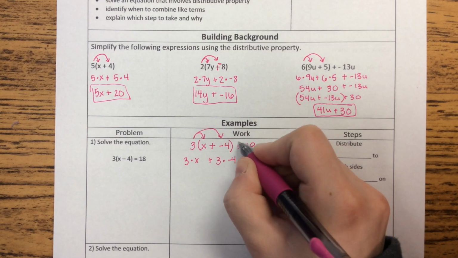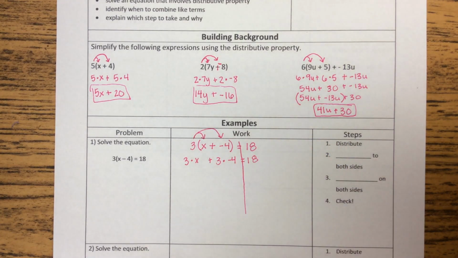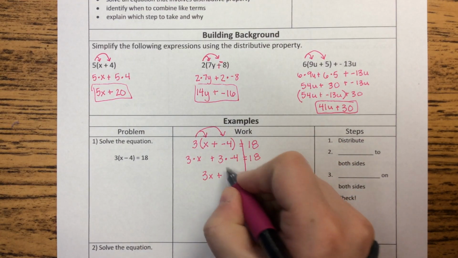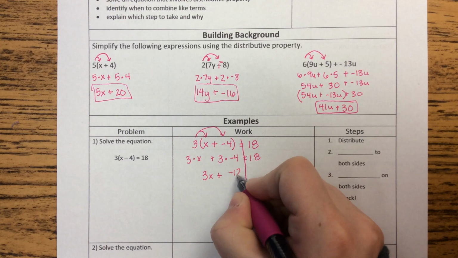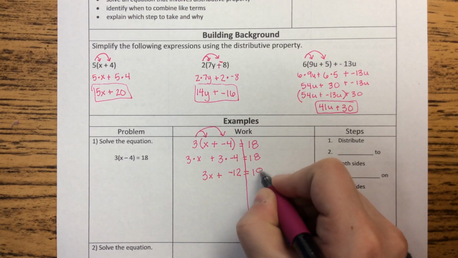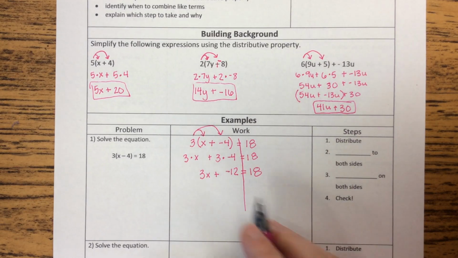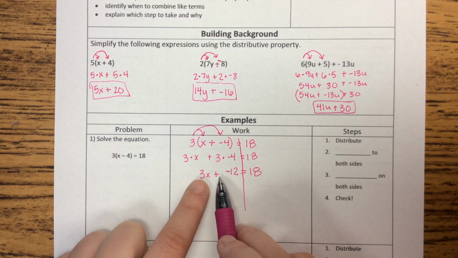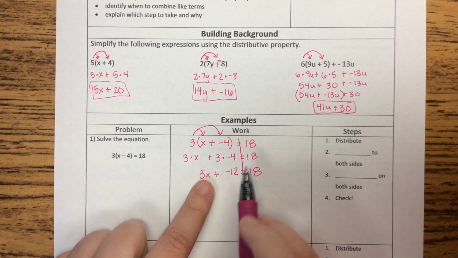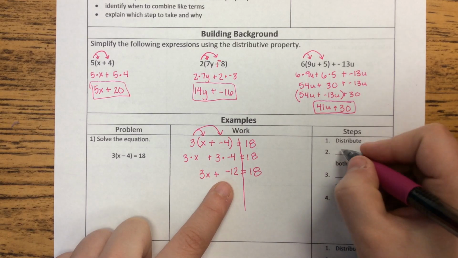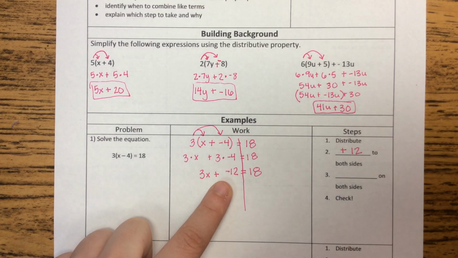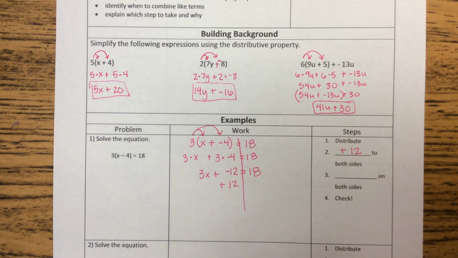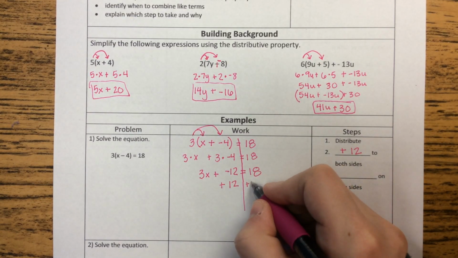And I would have at this point already drawn my line. I don't know why I didn't. Okay, so 3 times x is 3x. 3 times negative 4 is negative 12 equals 18. Okay, so now we're going to solve this. The best friend of the x is that 3, so we want to keep those together. This negative 12 is what's hanging out by itself. So to get rid of adding a negative 12, we're going to add a positive 12 to both sides. So I do it to one side, and I'm going to put it right underneath that negative 12. And if I do it to one, I do it to the other.